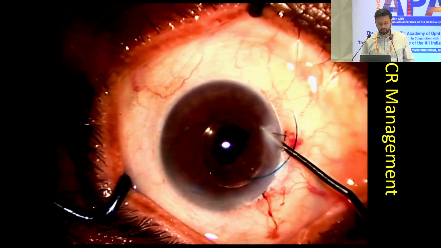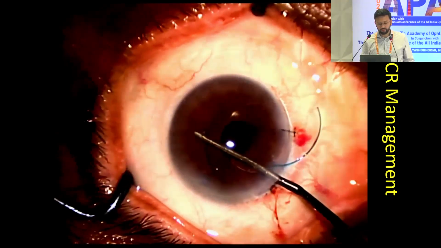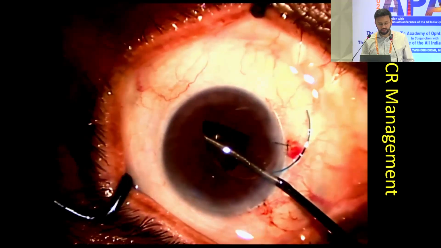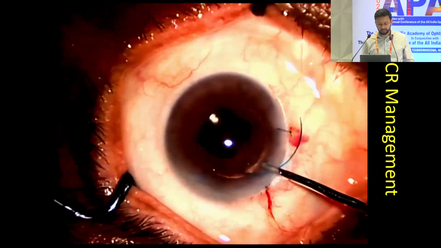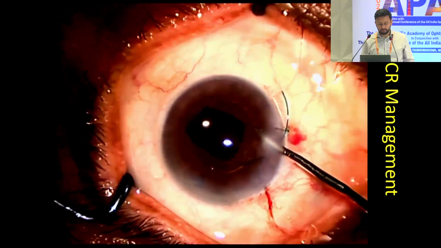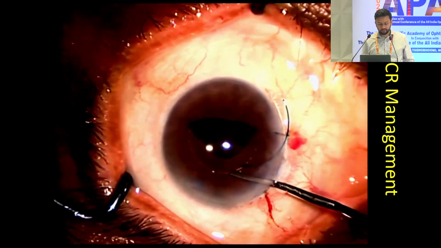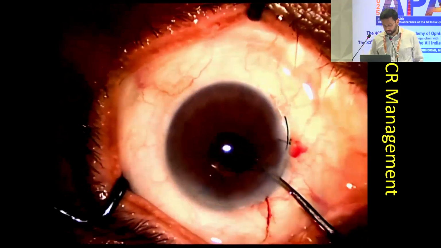Here, because there was good anterior capsular support, we are attempting to implant it into the sulcus. So carefully sliding the leading haptic first inside, ensuring that it is in the sulcus, then we can slide the rest of the lens. Placing the optic under the iris and then gently rotating the lens into the sulcus.